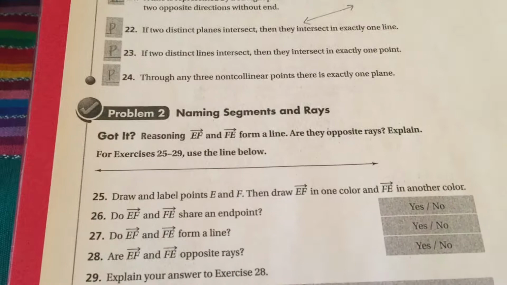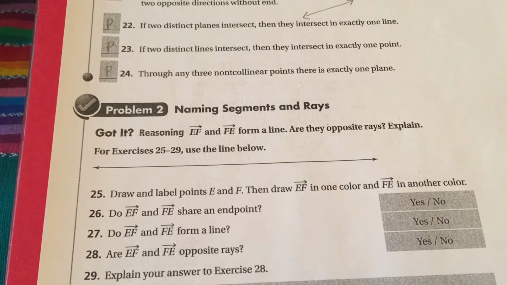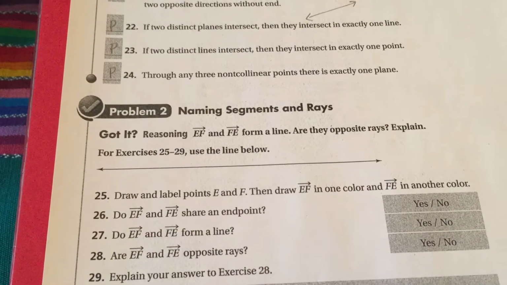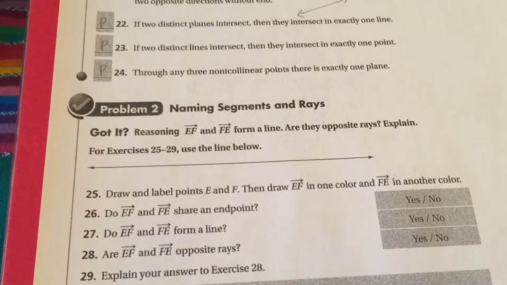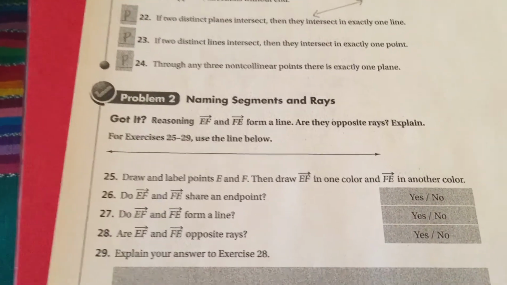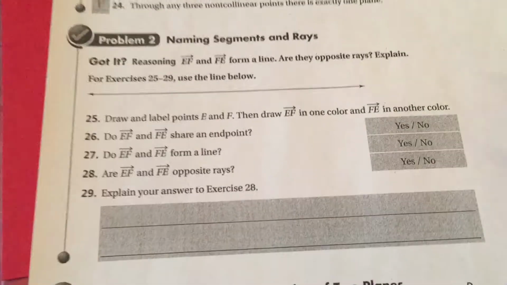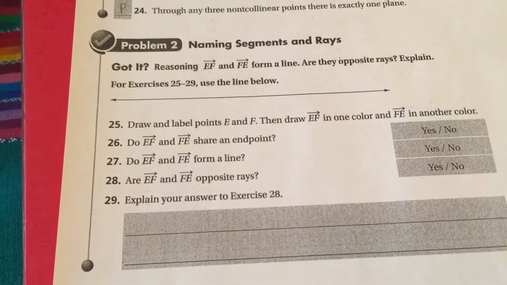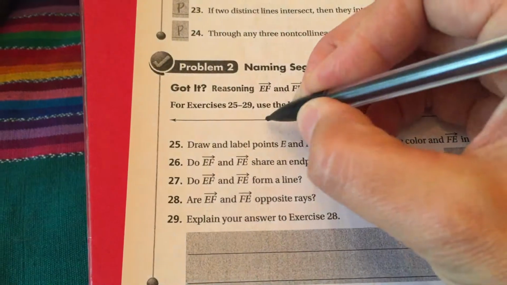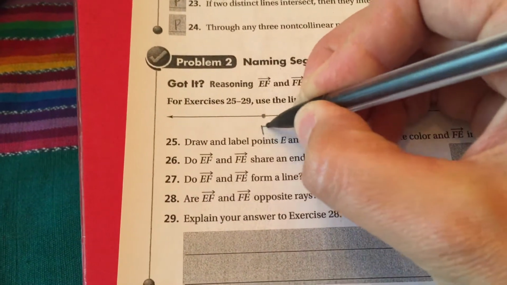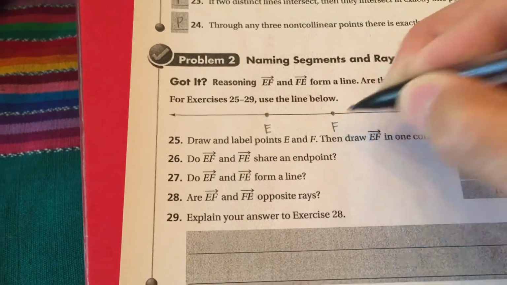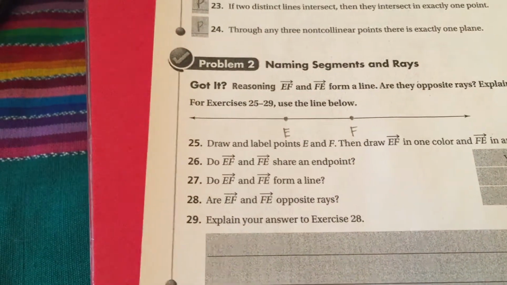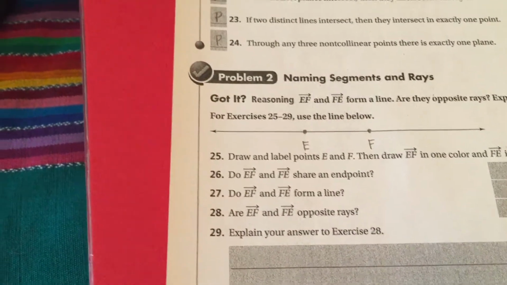So as we get here to naming segments and rays, the first thing they're asking us to do, they say ray EF and ray FE form a line. Are they opposite rays? Explain. So the first thing they are asking us to do on 25 is use this line and draw and label points E and F. So I'm going to put point E here, point F here. It says then we are supposed to draw ray EF in one color.